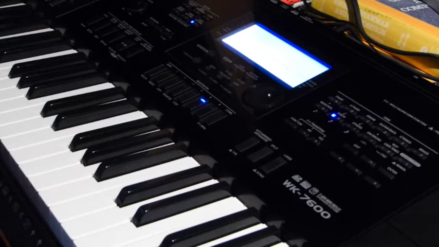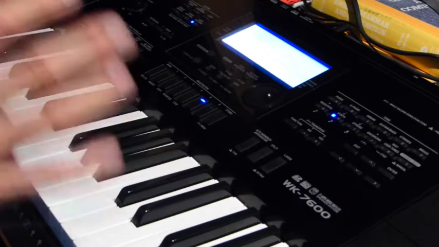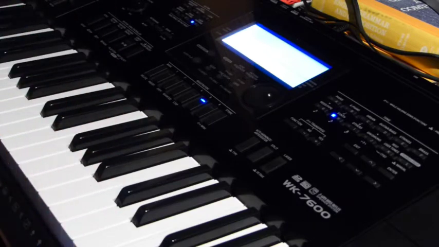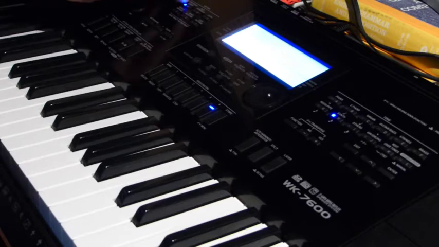So I used the mixer function and edited this style, and that's what we're going to do today. We're going to set the Casio up in exactly the same way that I did that performance, and we're going to go through and we're going to edit the factory preset rhythm A003 synth pop 2.